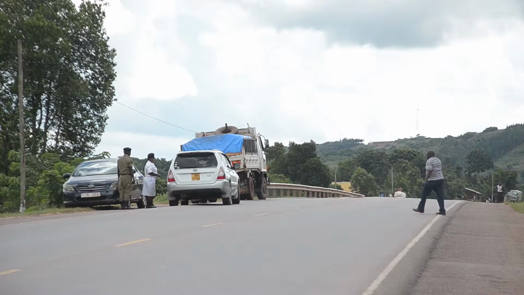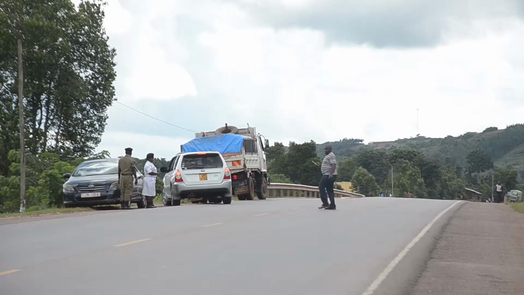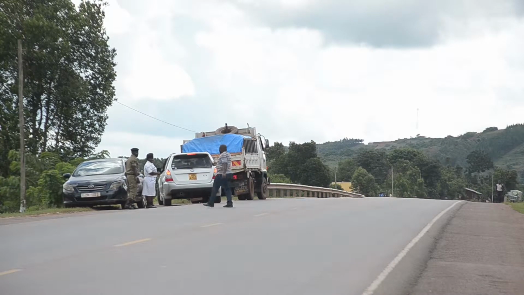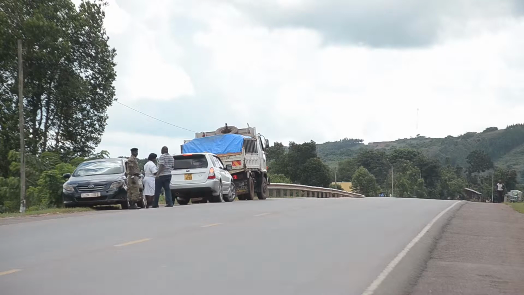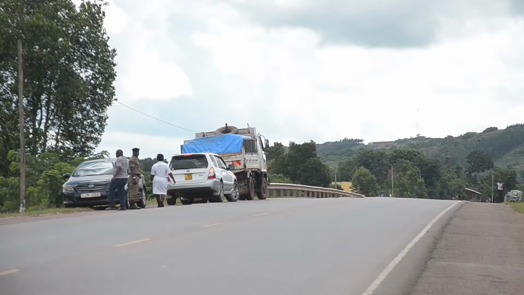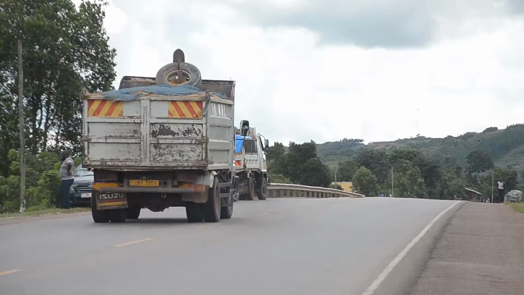Because if you put checkpoints alone without having deployments in between checkpoints, motorists get used to the checkpoints and they will behave when they are approaching the checkpoints, but misbehave immediately they leave the checkpoints. So there is more need for patrol in between. It has to be motorized if you are to cover a wide area, because on foot, somebody cannot patrol more than a kilometer. We need that.